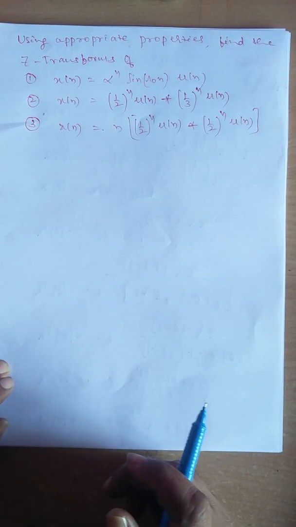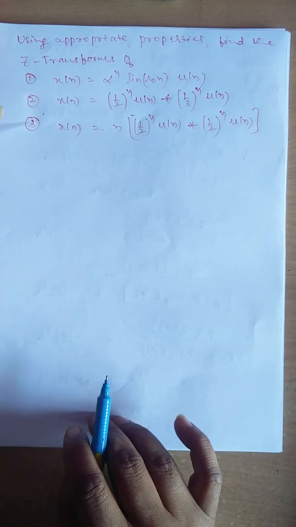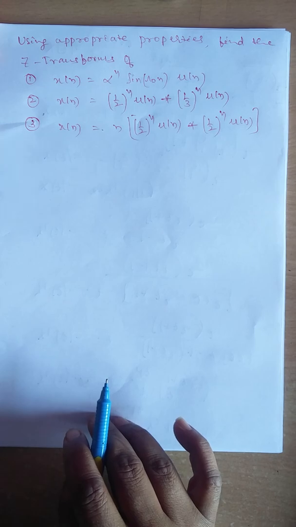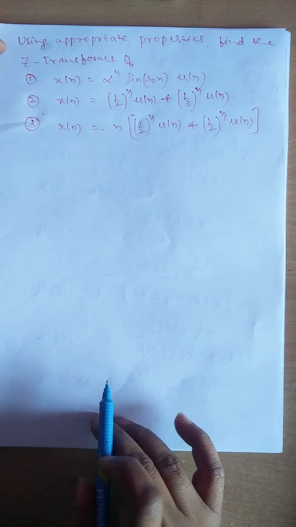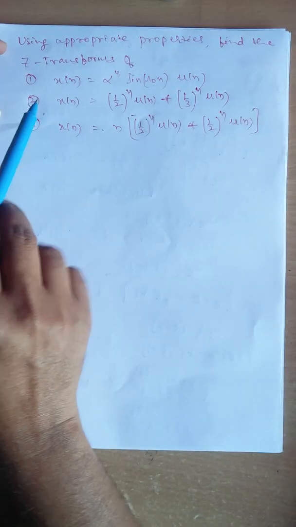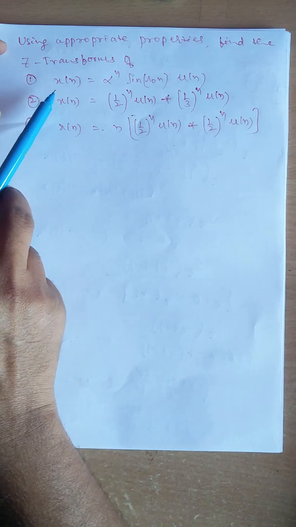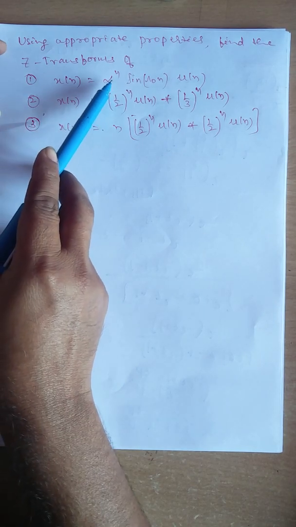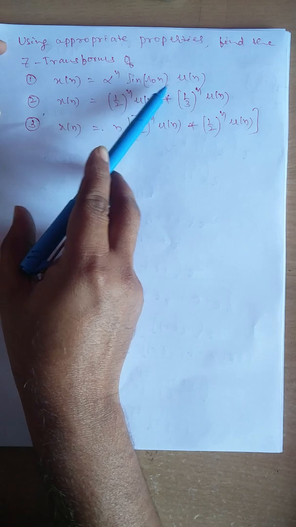Let us solve some more problems on finding the Z transform of the signals using appropriate properties. Here I have taken three problems. First problem is x of n is equal to alpha to the power of n into sine of omega naught n into u of n.